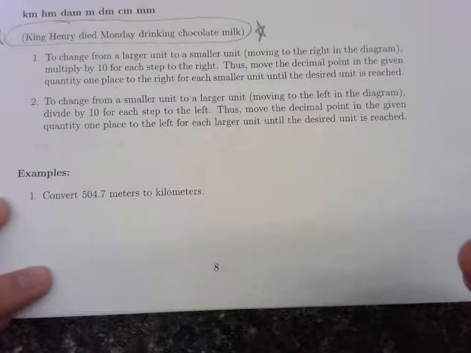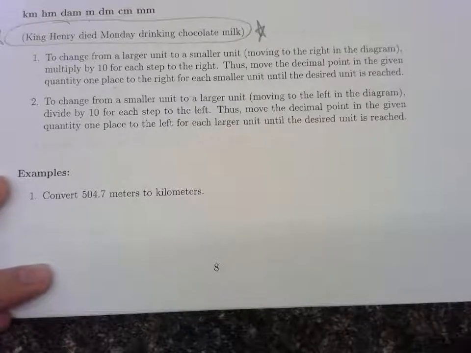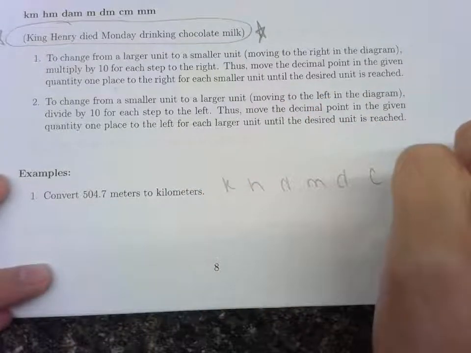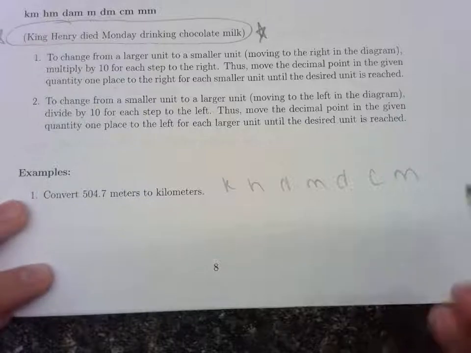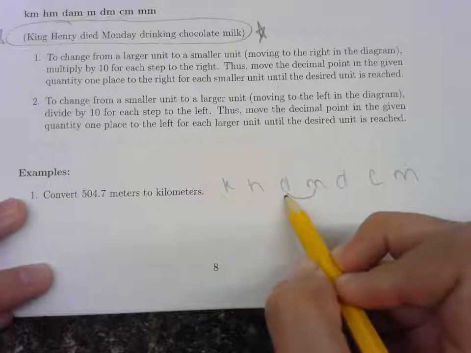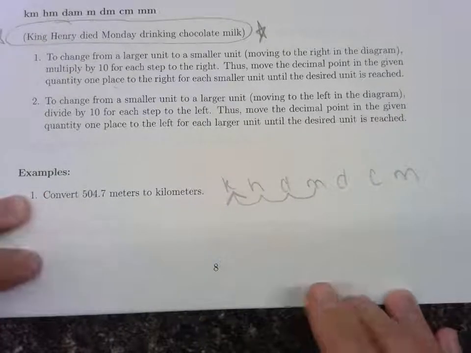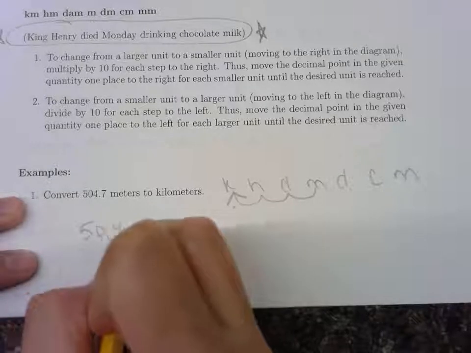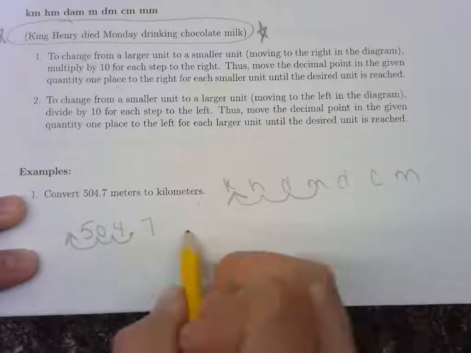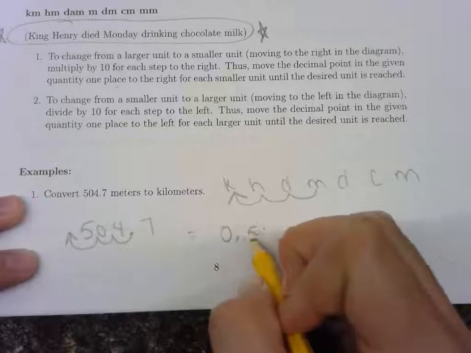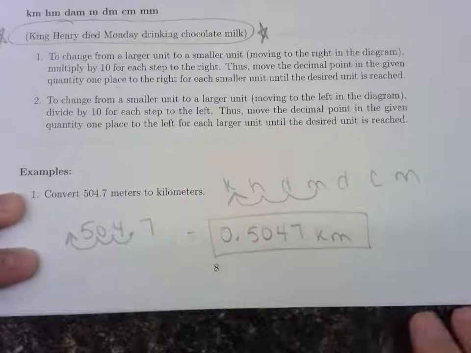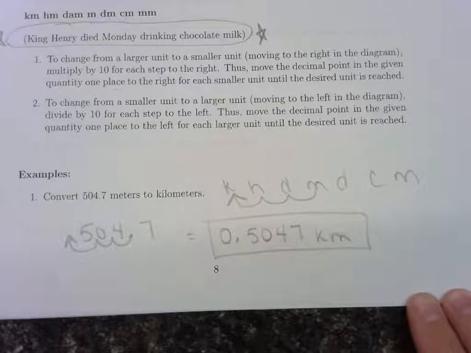Bottom of page 8, it says convert 504.7 meters to kilometers. We write King Henry died Monday drinking chocolate milk. We want to go from meters to kilometers, so we're going 1, 2, 3 places to the left. We take our number, 504.7, take our decimal, and move it 1, 2, 3 places to the left. So it would be 0.5047, and this is kilometers. Much, much easier than dimensional analysis.